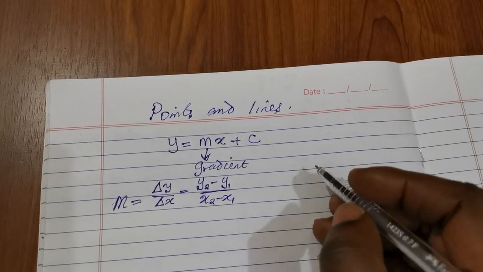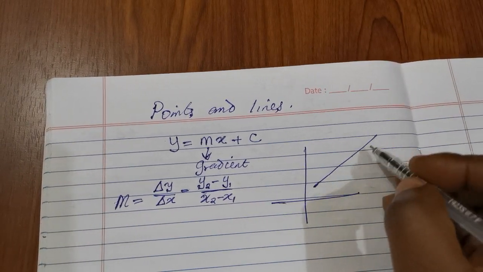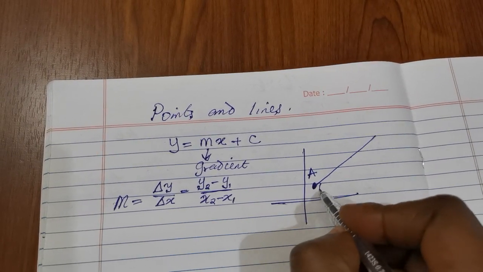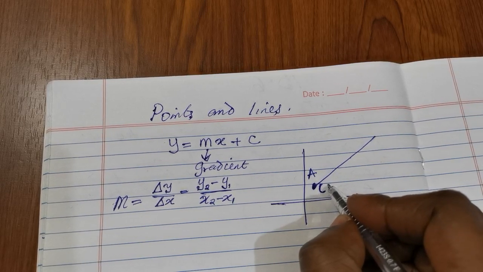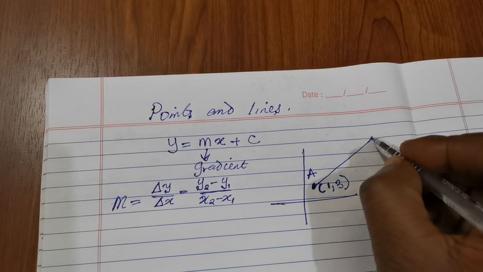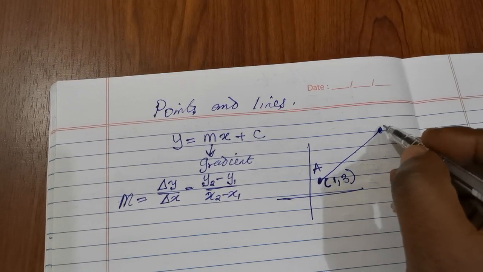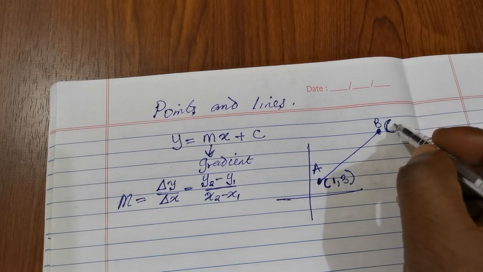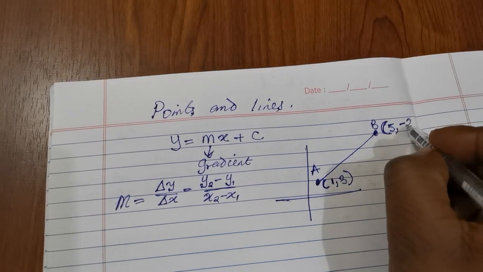Okay, now supposing I have a straight line on a graph. Maybe at this point it is my point A, with coordinates 1 and 3. Then maybe this point now is my point B, and at this point B the coordinate is 5 and minus 2.